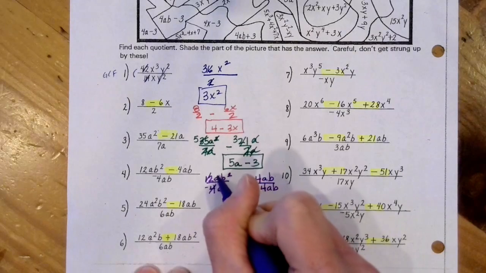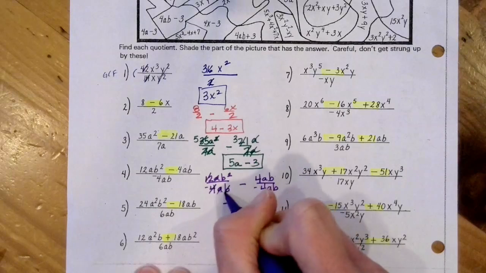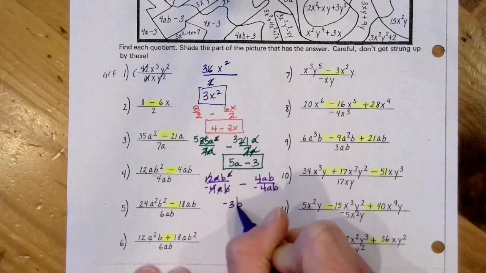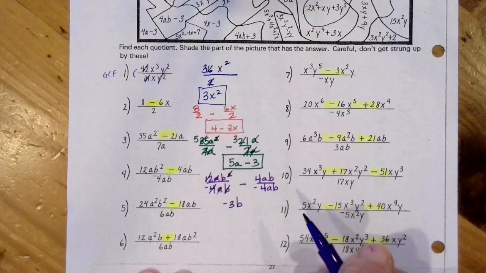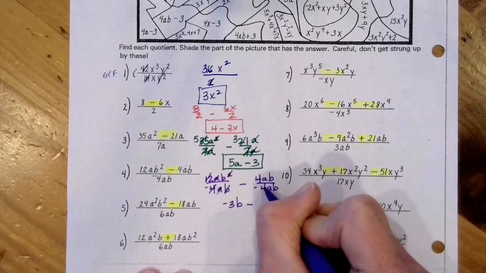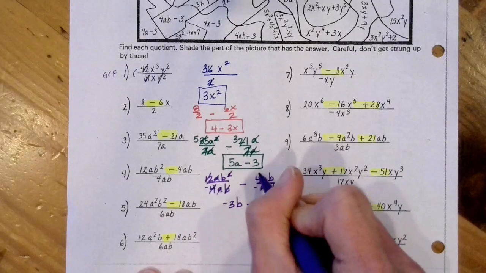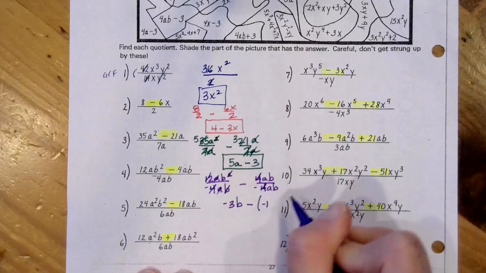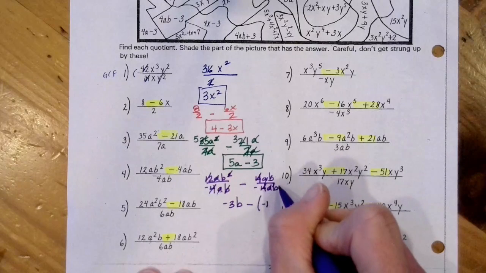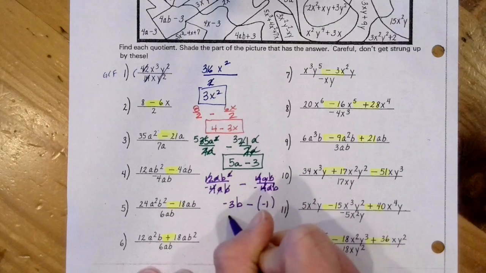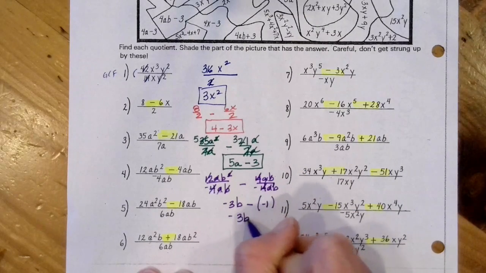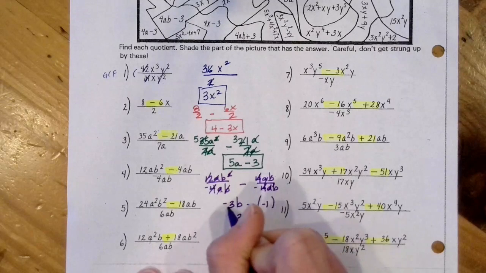My a's cancel, and this b cancels out with one of those, giving me a b. Minus negative 4 and negative 4 simplify to negative 1, and these a's and these b's cancel out. So what you end up with is negative 3b plus 1. That's a tricky one for sure.